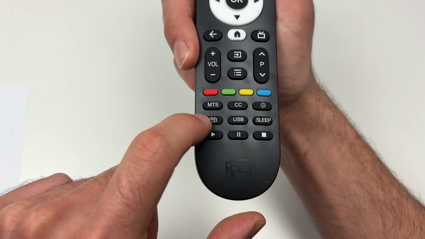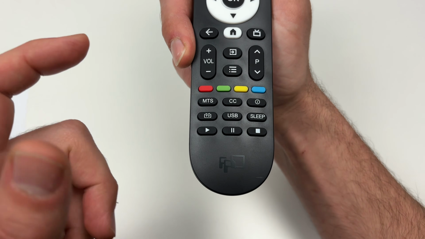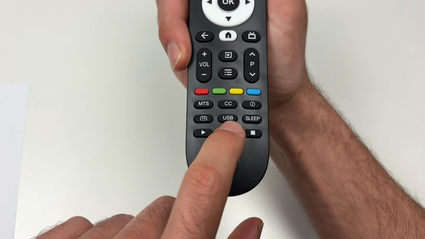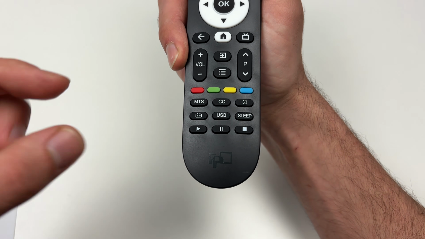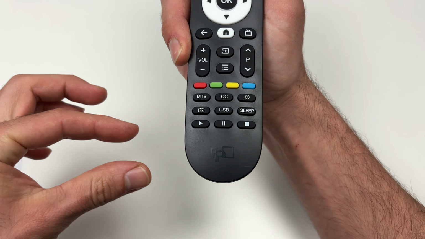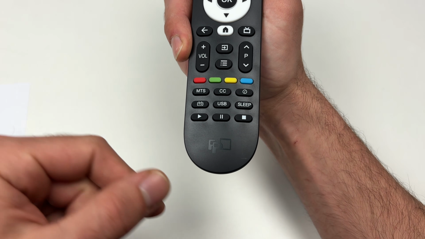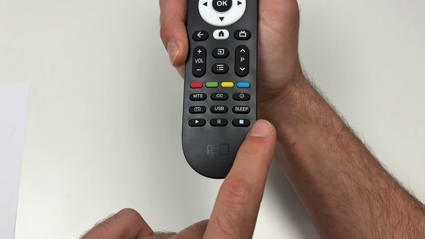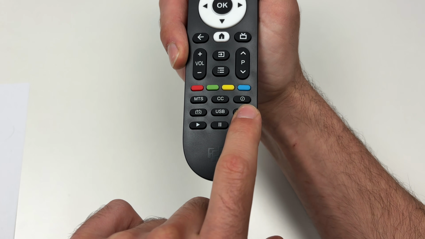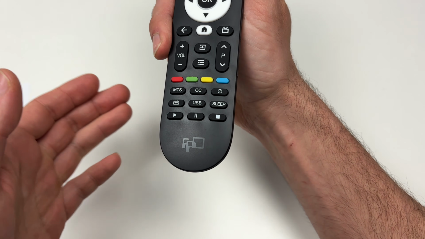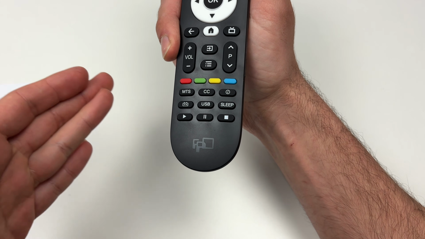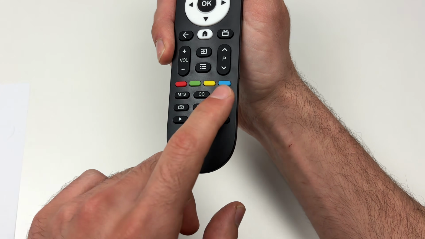Next, we have the live TV button. It will switch to live TV when you press here. We have the USB button. If you have connected a USB drive with your movies or pictures or music in the back of your TV, by pressing here, you'll be able to select what you want to watch. We have the sleep button to put your TV in sleep mode, so you can set it up like an hour to turn off by pressing here.